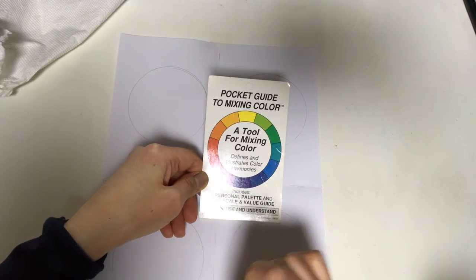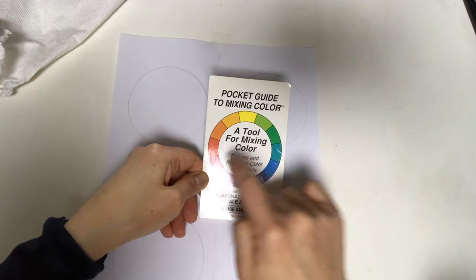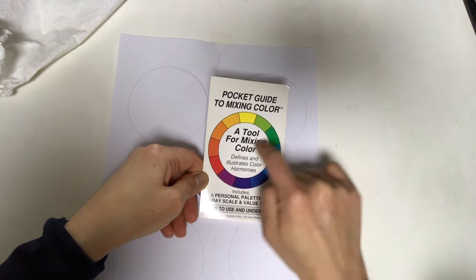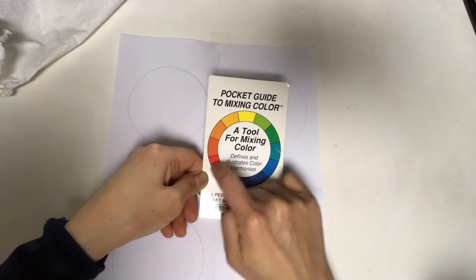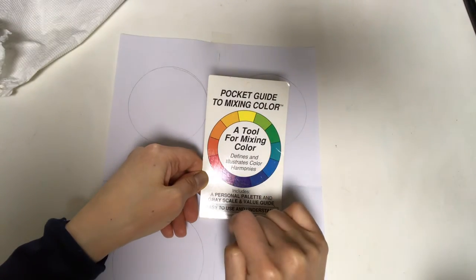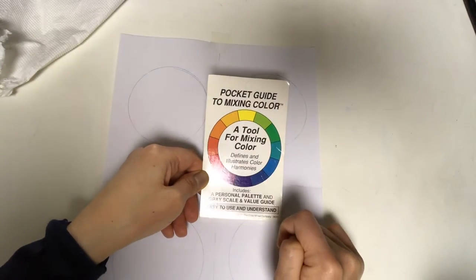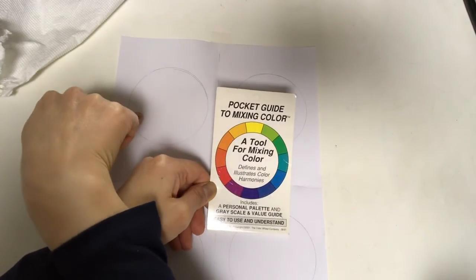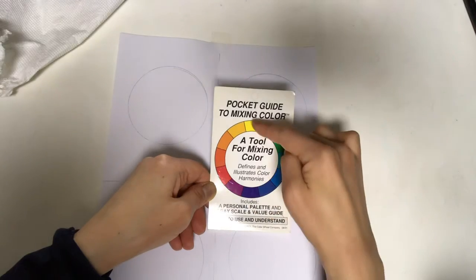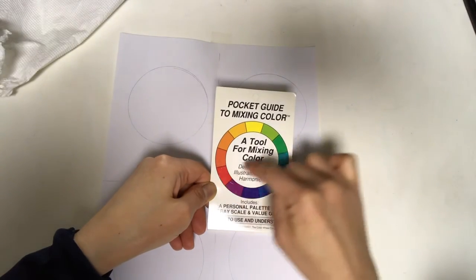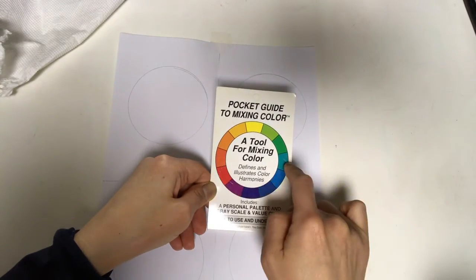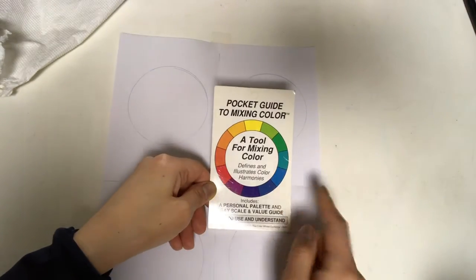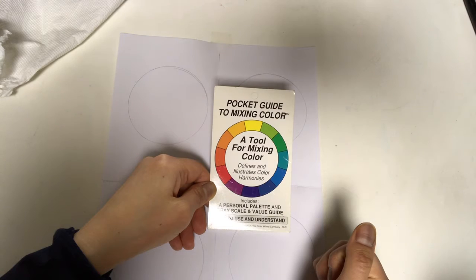Okay? Let's work on the red. Which color is opposite on the color wheel? Green. So red versus green is also a complementary color pair on the color wheel. So make sure that you apply this concept: yellow and purple, green and red, orange and blue. That's what you are going to work on.